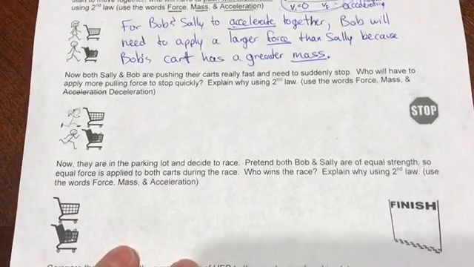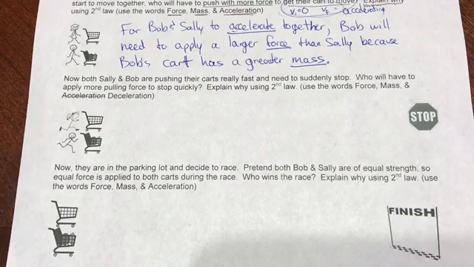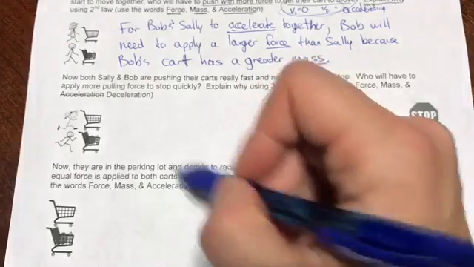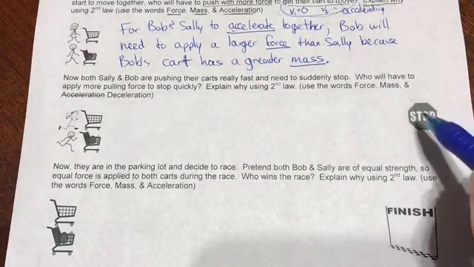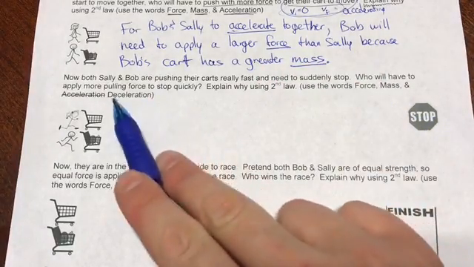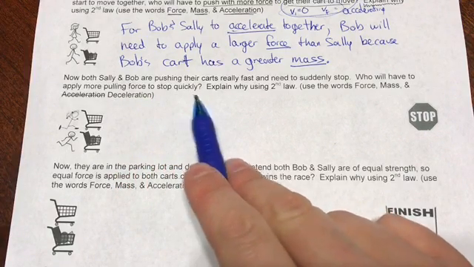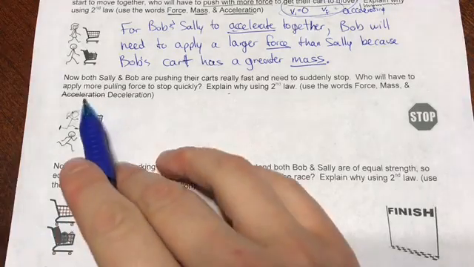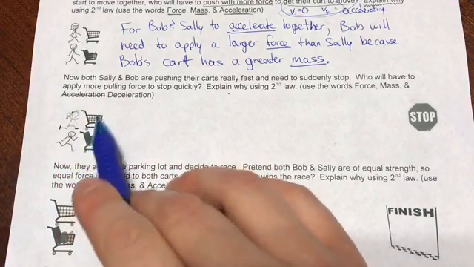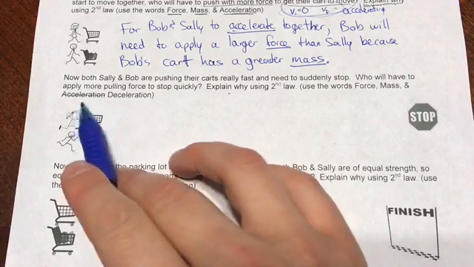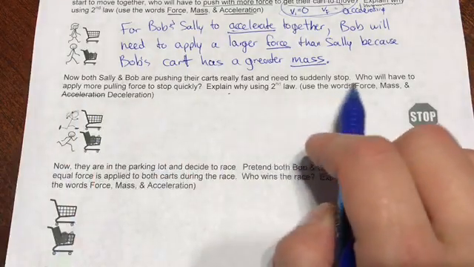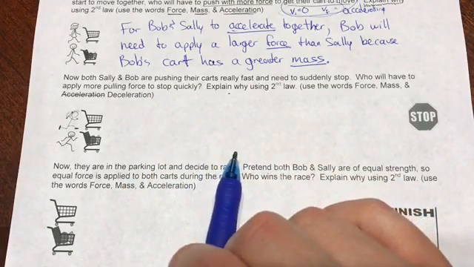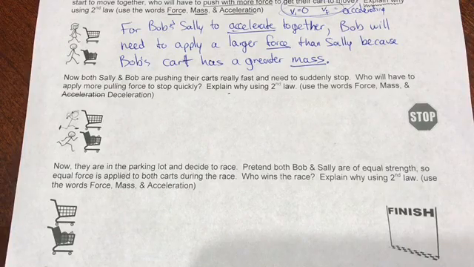All right, scenario number 2. Now Bob and Sally are both pushing their carts really fast and need to suddenly stop. So they're pushing really fast and then suddenly like someone steps out in front of them with their cart. Okay? They need to stop very quickly. Who will have to apply more pulling force to stop quickly? Explain why using Newton's second law. So use the words force, mass, and acceleration. But instead of acceleration, because in this case they're not accelerating, they're actually decelerating. Remember, deceleration is just negative acceleration. So using the words force, mass, and deceleration, explain who has to apply more pulling force to stop quickly.